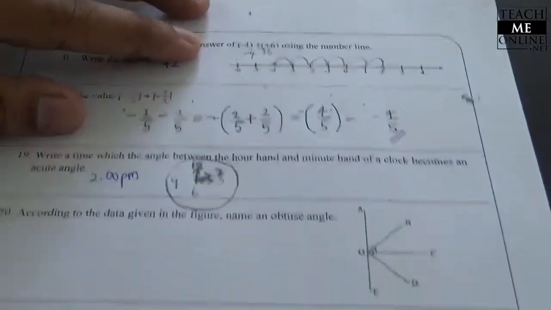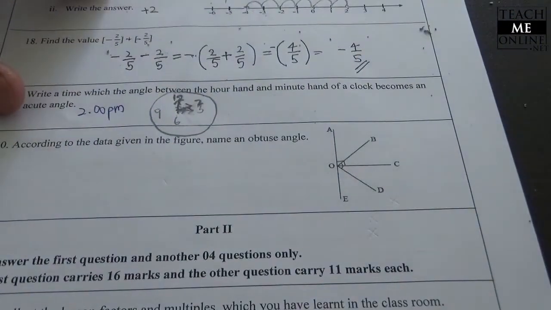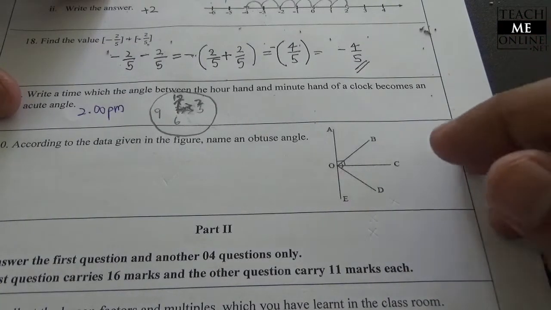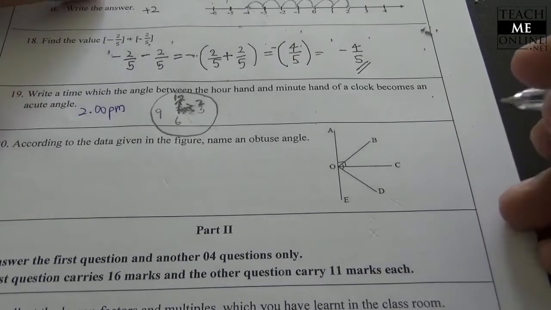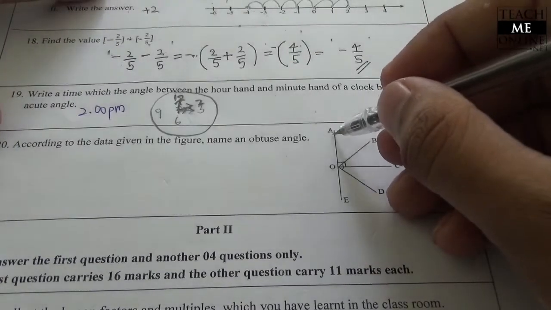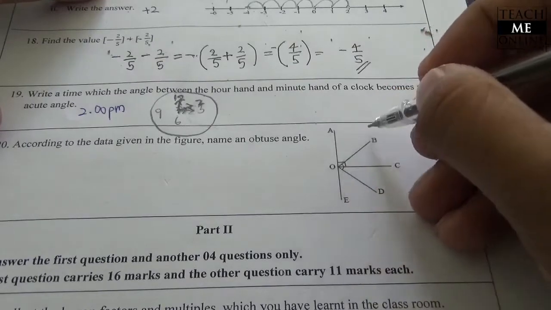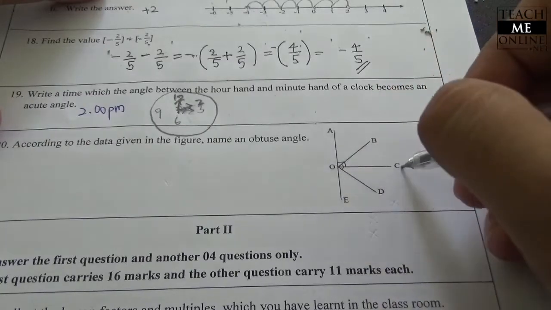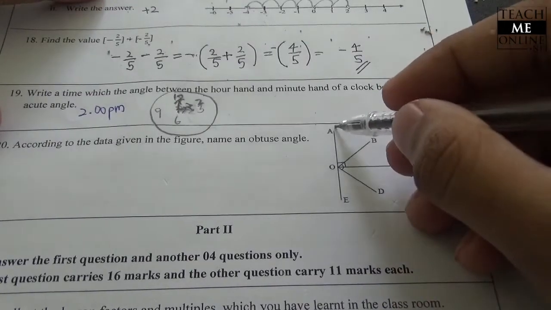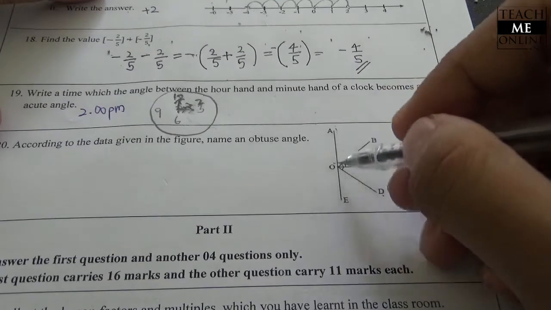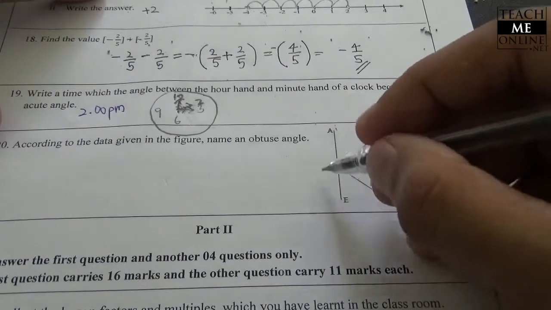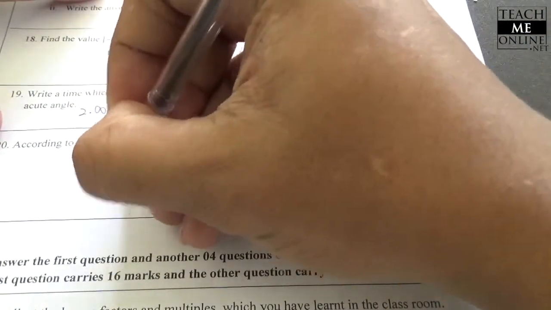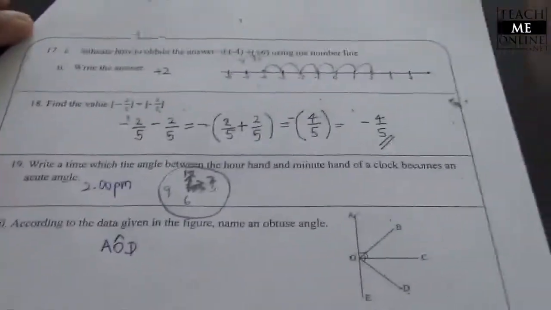Question number 20. According to the data in the given figure, name an obtuse angle. Obtuse angle is larger than an acute angle but smaller than 180 degrees. So if you take AOB, that is acute. AOC is 90, right angle. AOD is obtuse. AOD is obtuse or EOB is obtuse. So we go with AOD. That's the end of part 1.